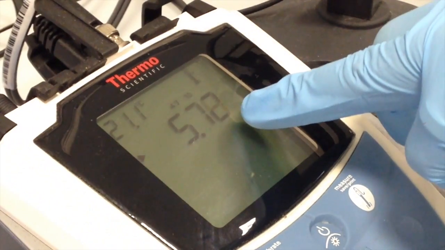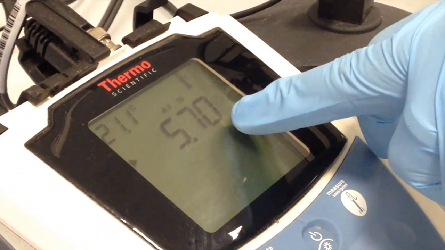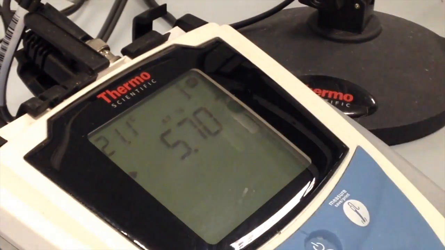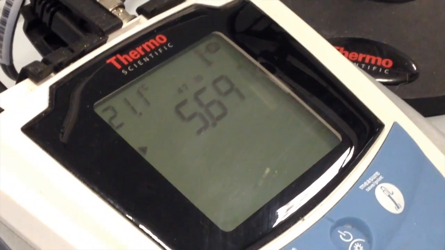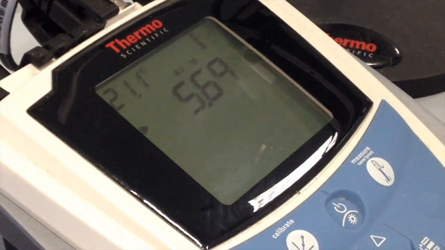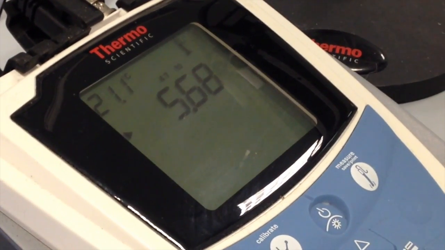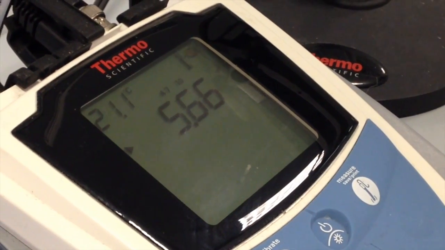If you wanted to be really careful, you would wait until this number stabilizes, but you could be waiting for quite some time. So for today's activity, let's be sure just to measure to the tenths place. So in this case, I might record 5.7, a pH value of 5.7.